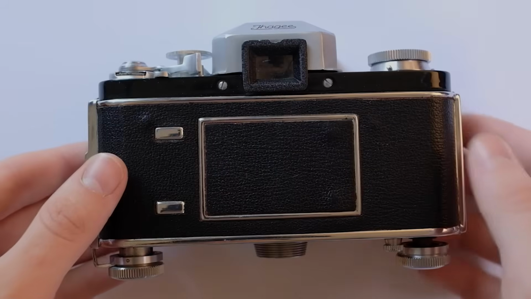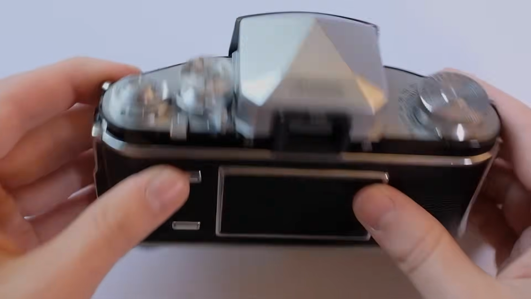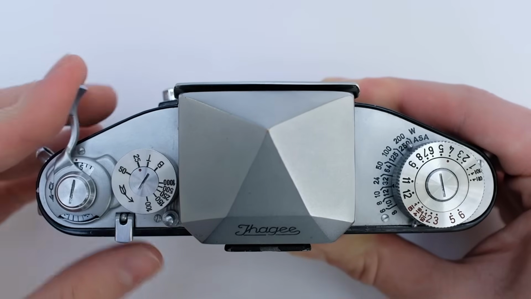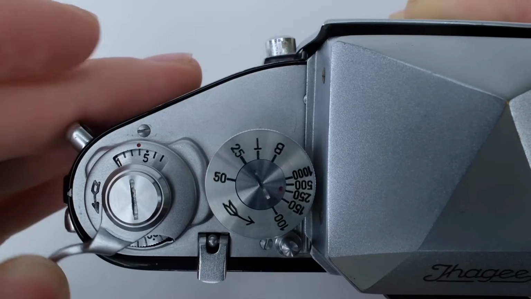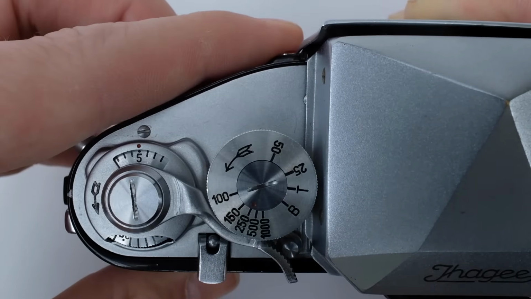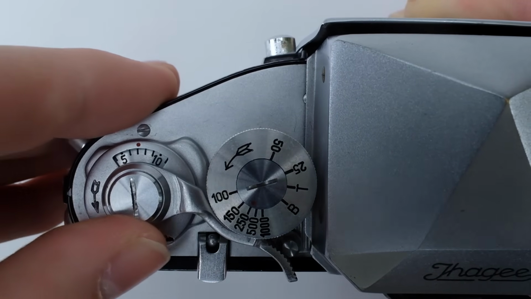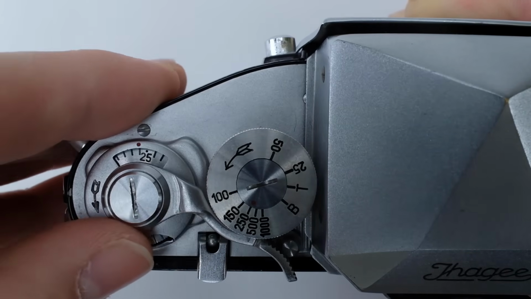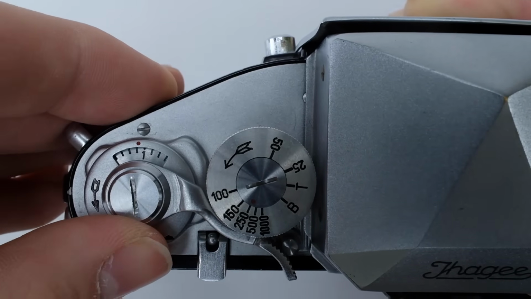Then closing up the back, and I'm going to wind on the film a couple of times and set the exposure counter to 1. And we're ready to take photos.